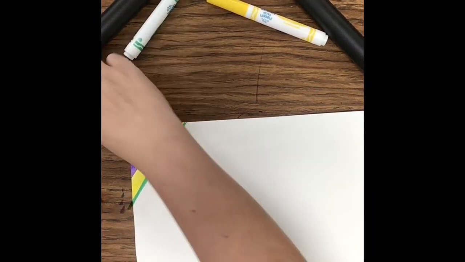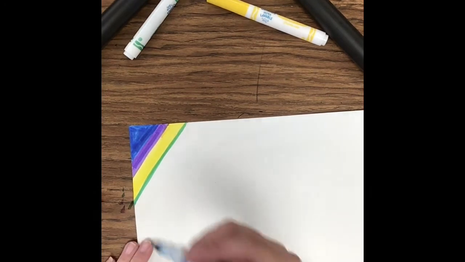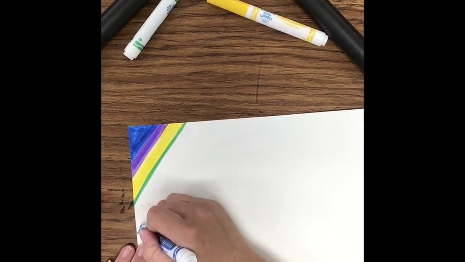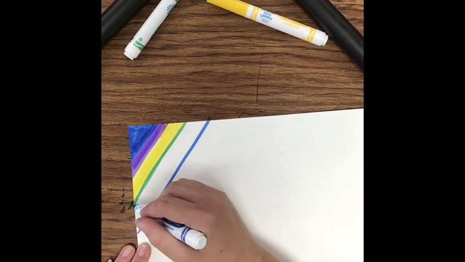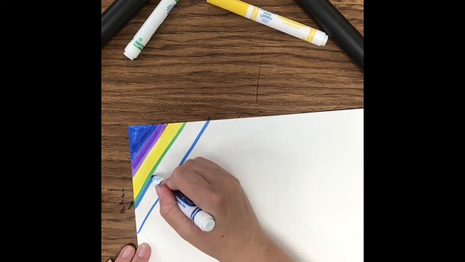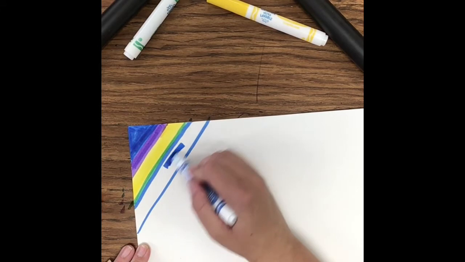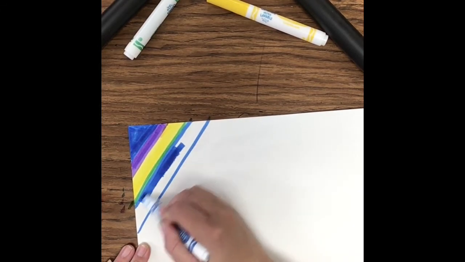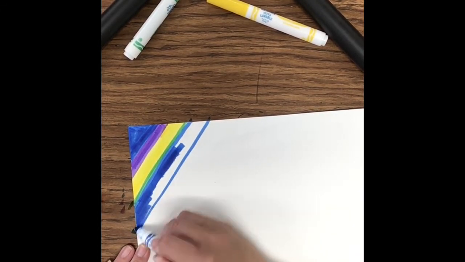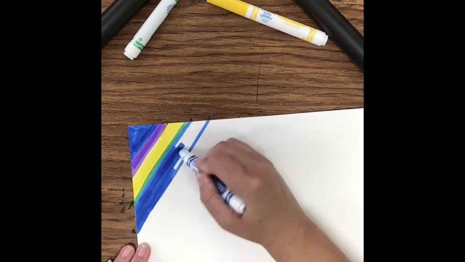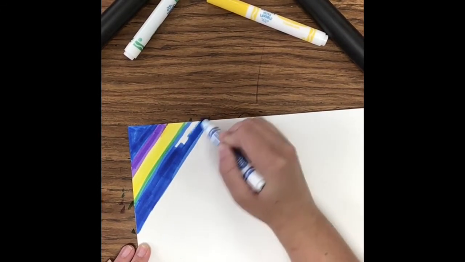Notice that I'm kind of making a variety of different thicknesses with my lines. Variety means more than one. So I have some that are really skinny, I have some that are kind of medium, and some that are very thick. All right, so I want you guys to color this whole paper. I'm going to do that. I'm going to show you what it looks like when I'm all done.